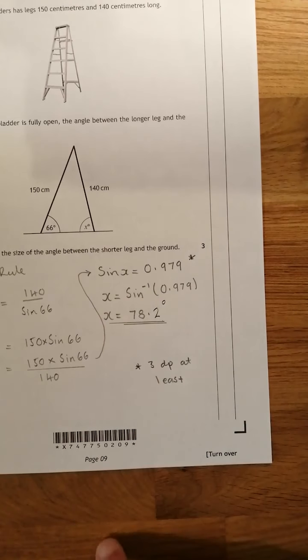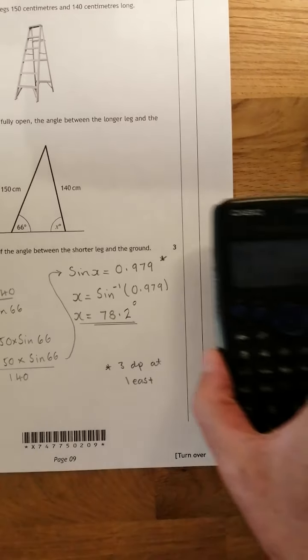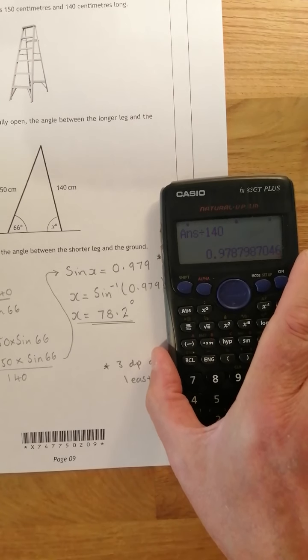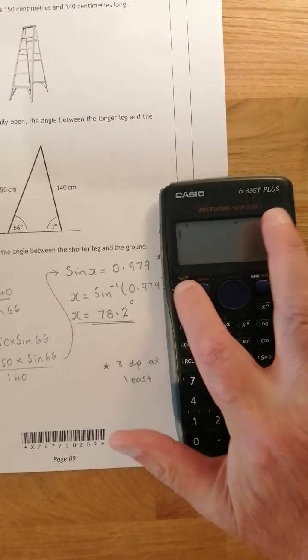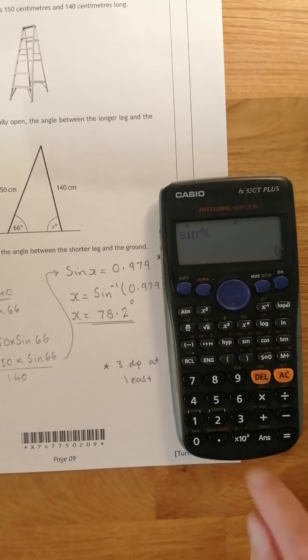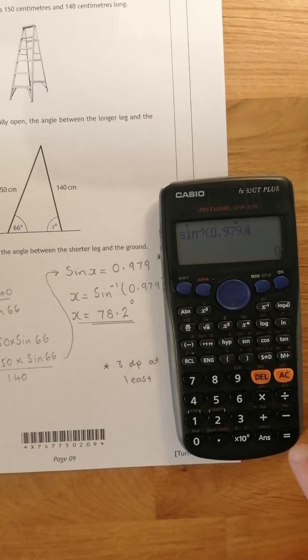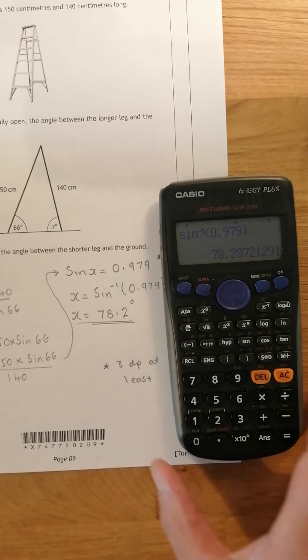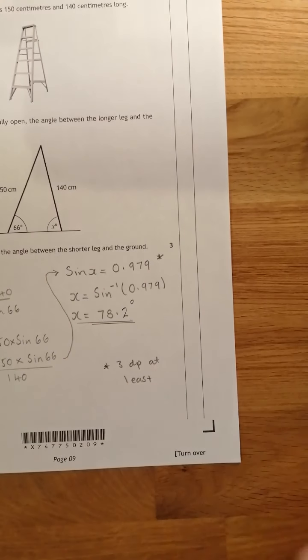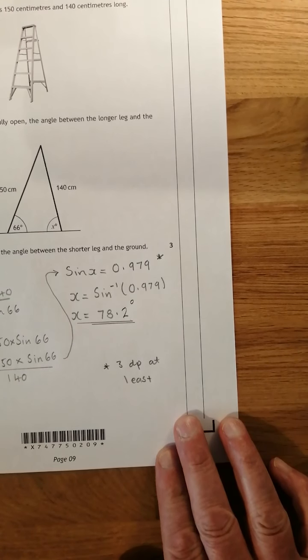Make that at least 3 decimal places, folks, okay? Now we're going to do a shift sine of 0.979. Shift sine, there it is there, 0.979, close it, and we get 78.237. You can see it there, 78.2 will do us fine.